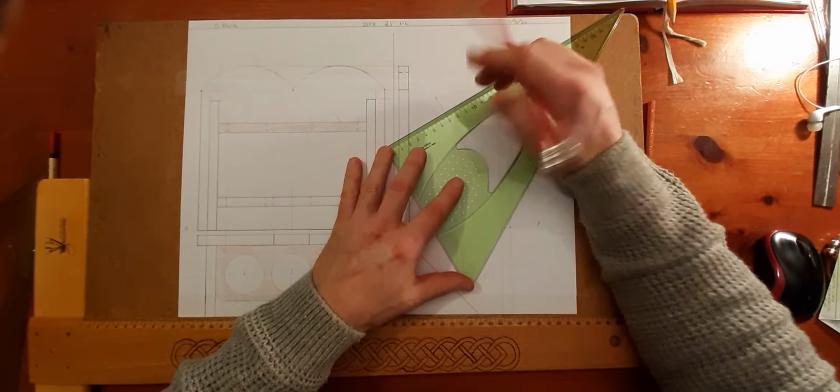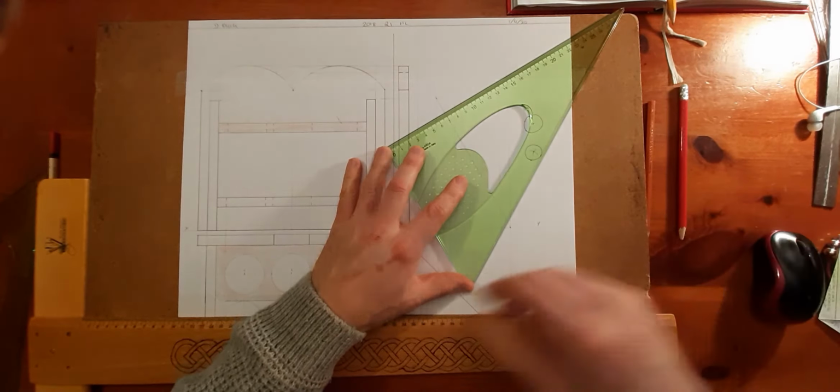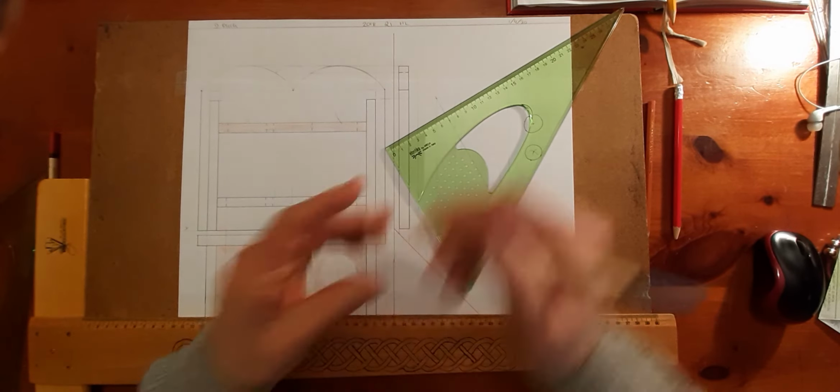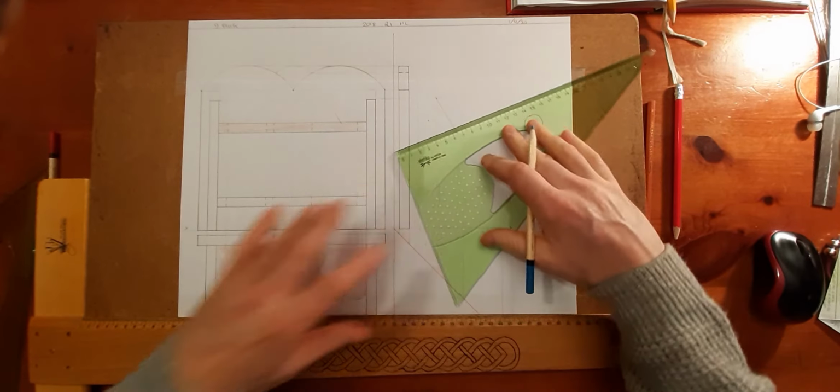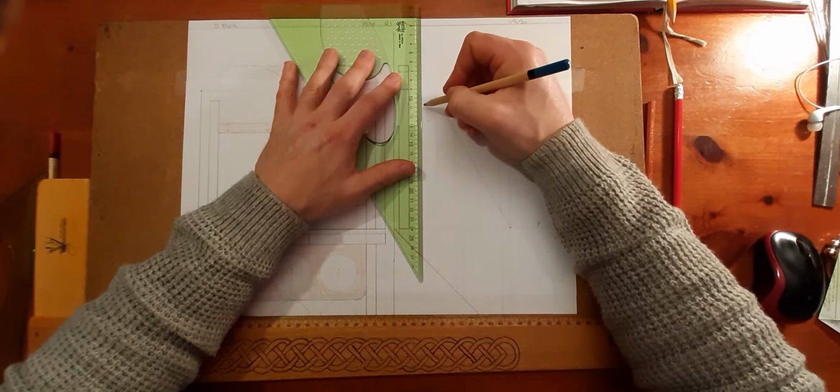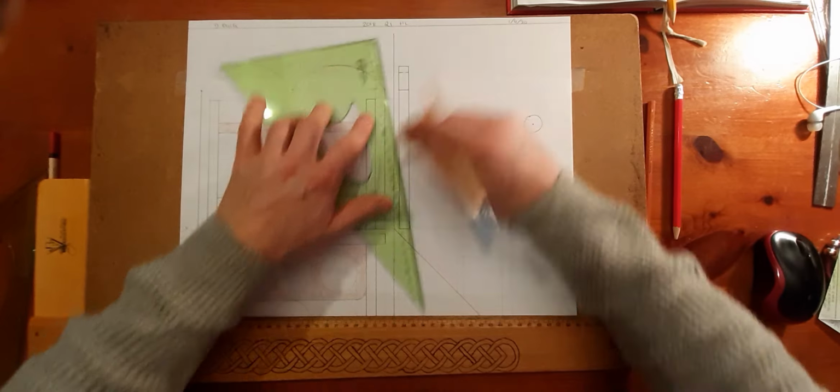Now, what you've got to do in such a circumstance here, and I'll just get a colour to illustrate it, I'm going to come in 20 there, and I'm going to measure vertically down 20.